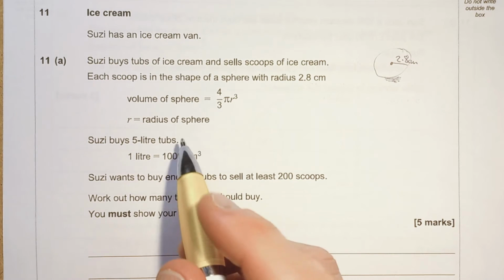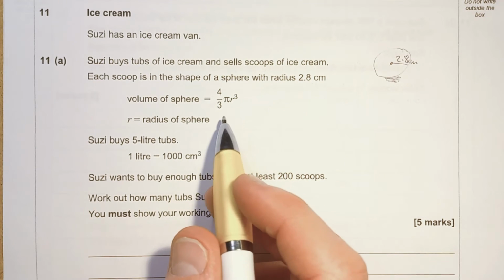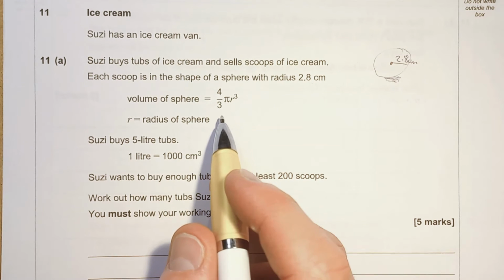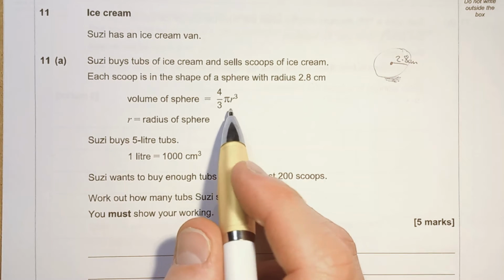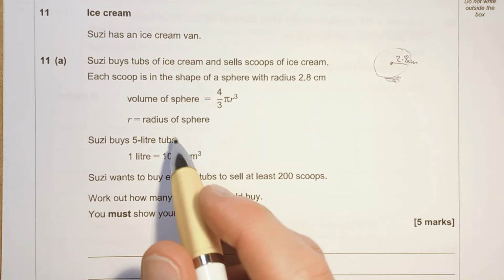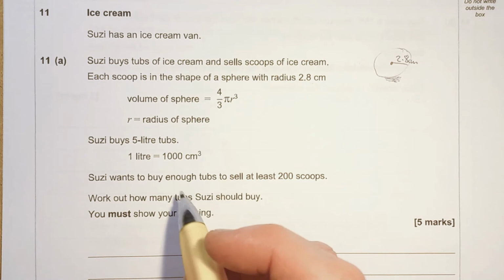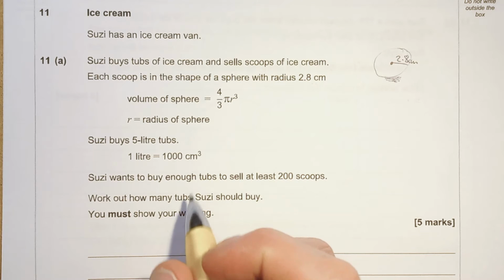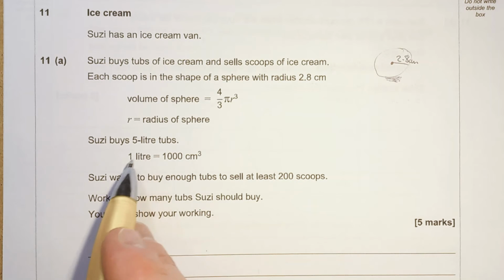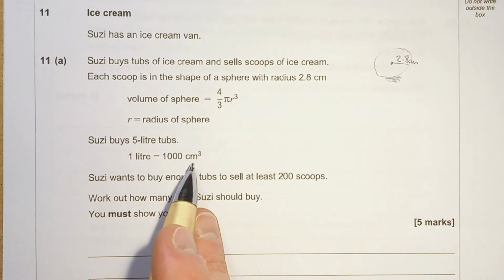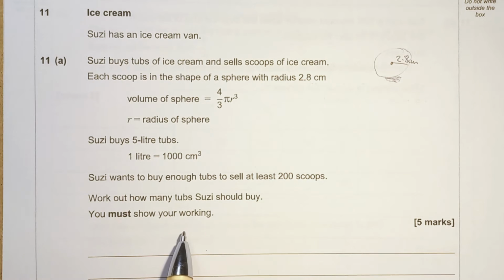That's the radius. And the volume of a sphere is equal to 4/3 times pi times the radius cubed, where r equals the radius of the sphere. Susie buys 5 litre tubs, and 1 litre equals 1,000 centimetres cubed. Susie wants to buy enough tubs to sell at least 200 scoops. Work out how many tubs Susie should buy. You must show your working.